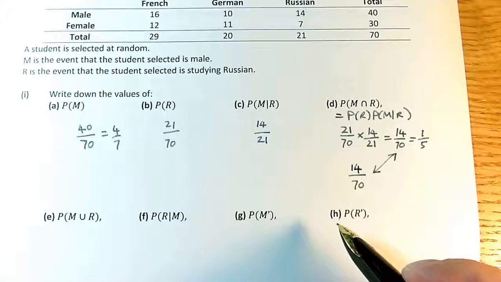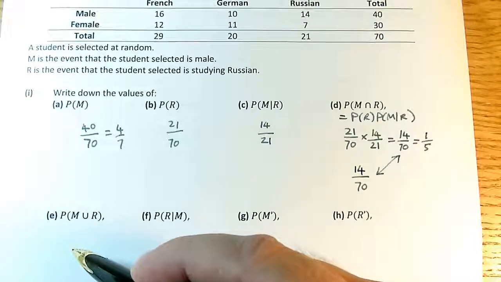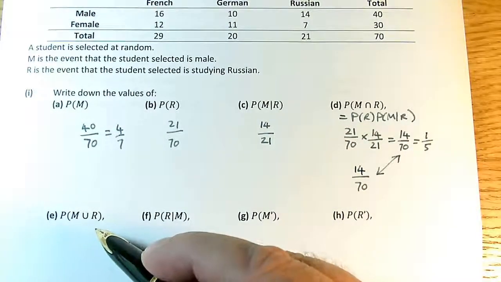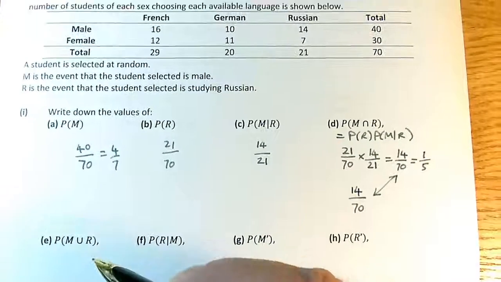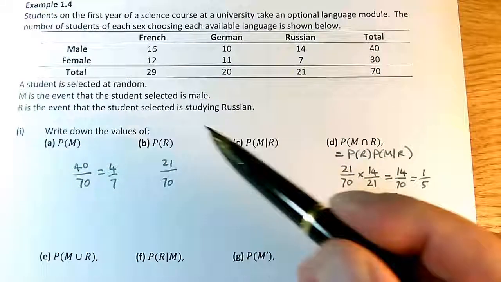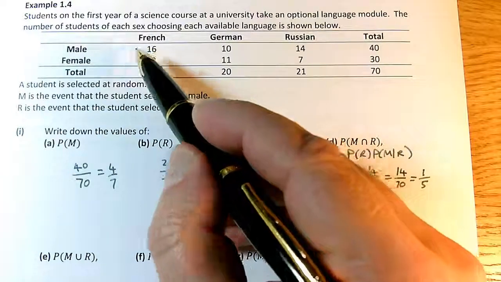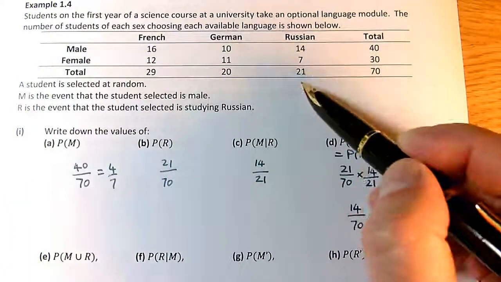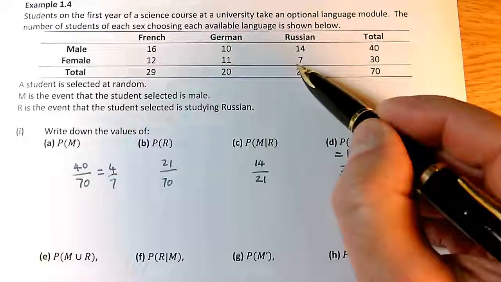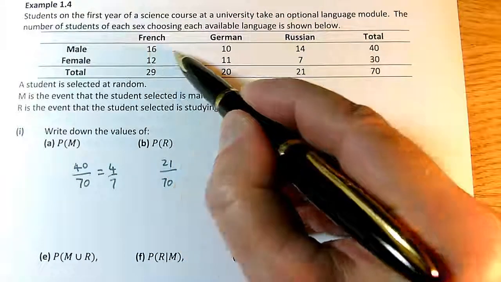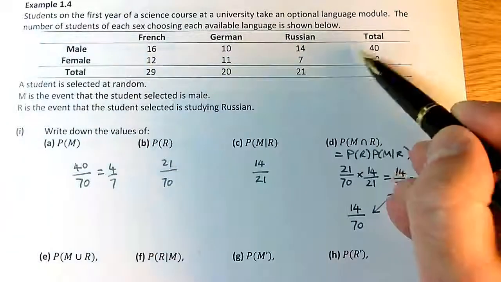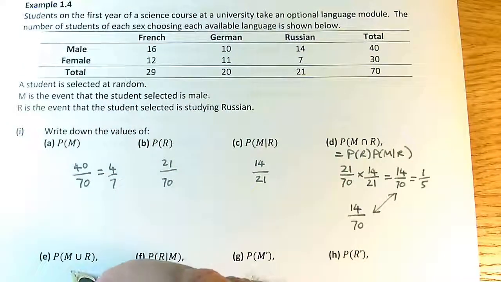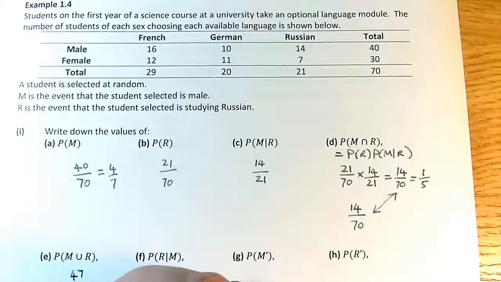Okay, well, the next one is the probability of being male or studying Russian. Okay, well, let's do it directly from the table. So if I'm male or studying Russian, it means I could be any of these male figures here. There are 40, or I could be any of these Russian people, but I've got to be careful here. If I look at all the ones that are male or Russian, I mustn't count that 14 twice, so it's 40 plus 7. So the answer is 47 over total number of students, which is still 70.